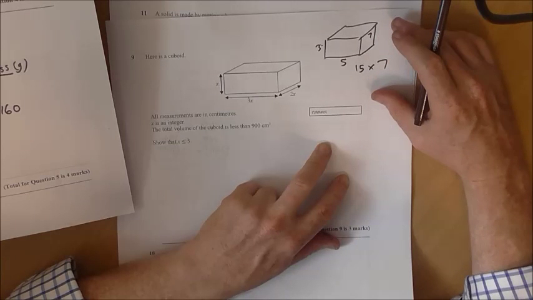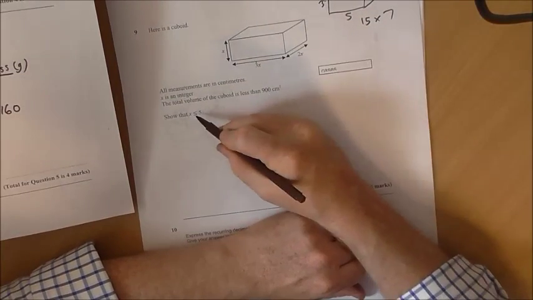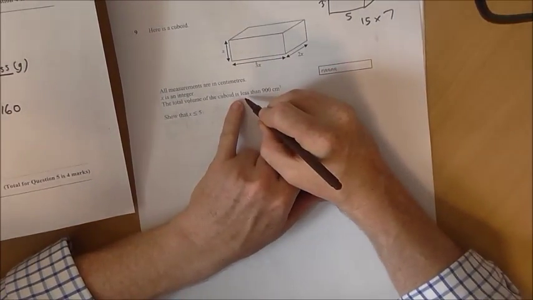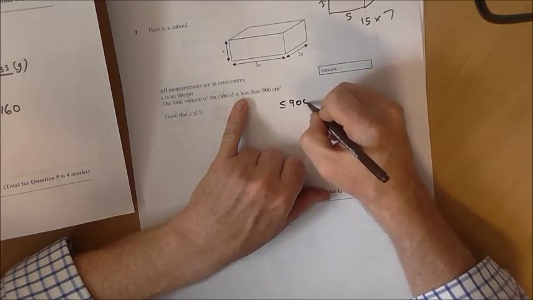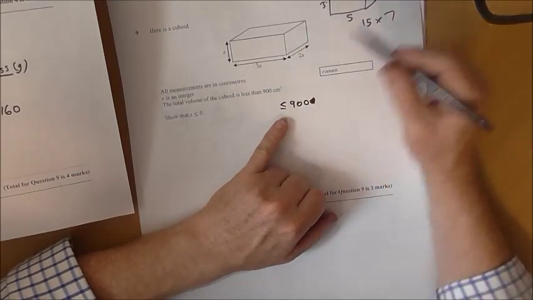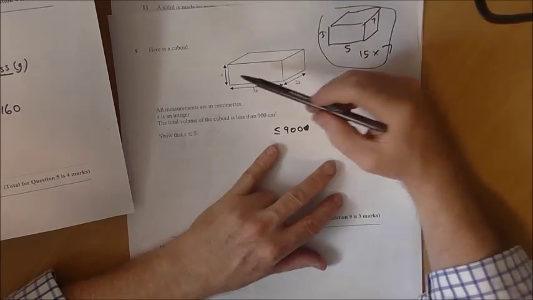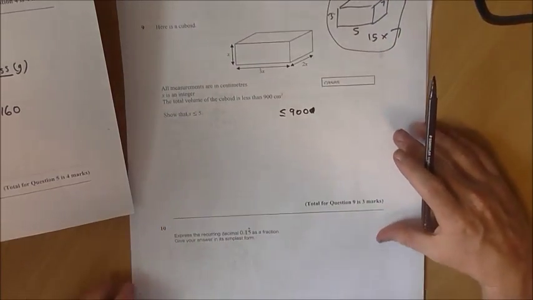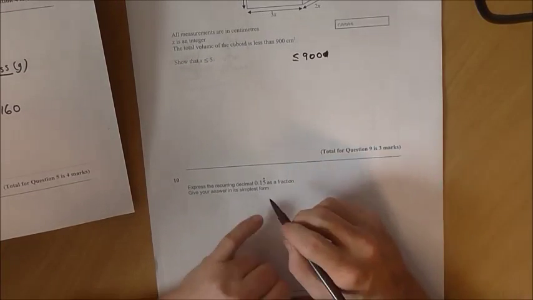Now I normally tell you that the word is becomes equals, is less than becomes that. So instead of is less than 900 will become this. And you just have to work out what it is that's less than 900, it's the volume, and that's why I was talking about these. That method here is how you come up with an expression for the volume of that cuboid, and then you do red dots after that.